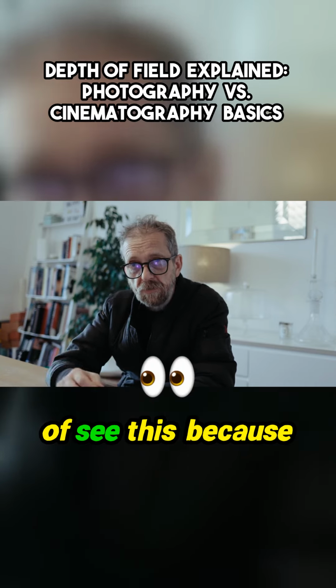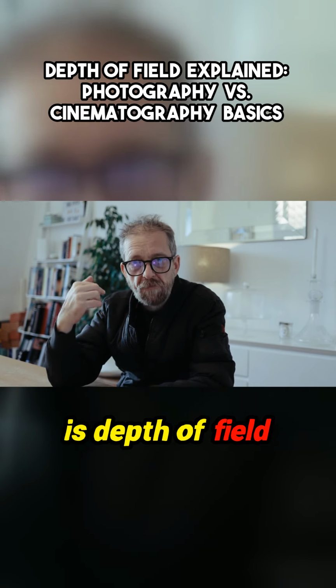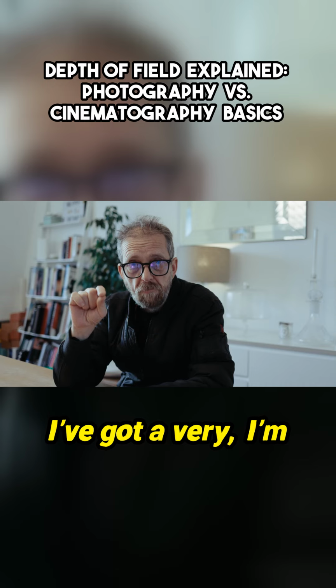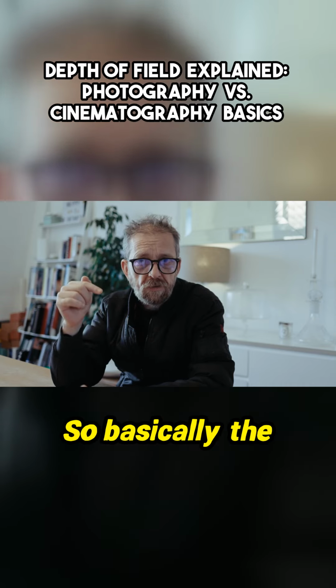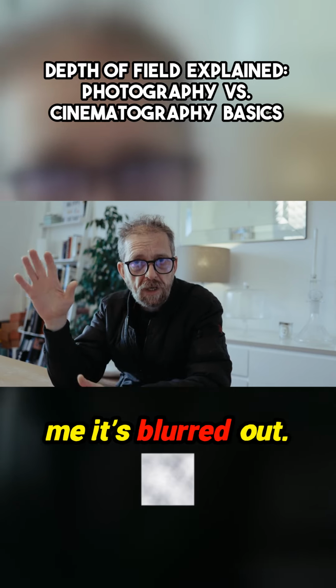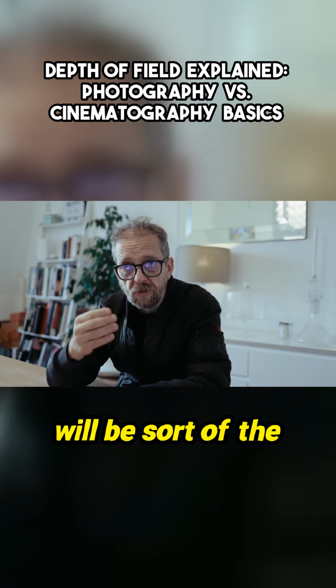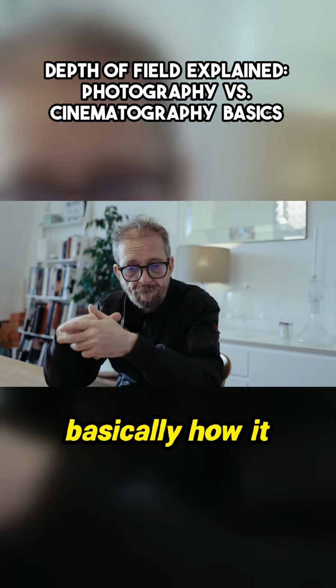Now you can sort of see this because if you look behind me, my background's all blurry, so that this is depth of field working. I'm on f2, so basically the focal point's quite short, and behind me it's blurred out. But if you get closer to the camera, there'll be another zone which will be sort of the same thing. And this is basically how it works.